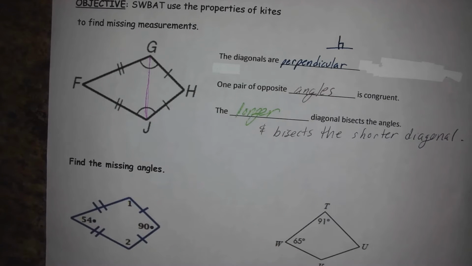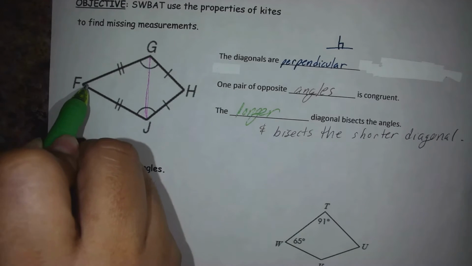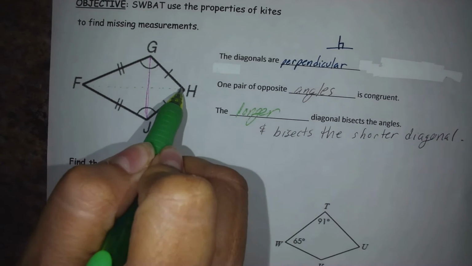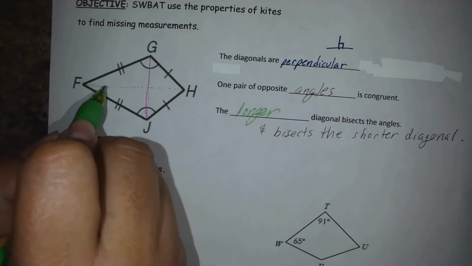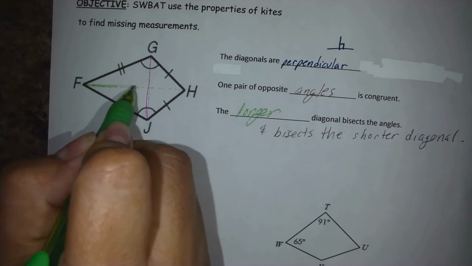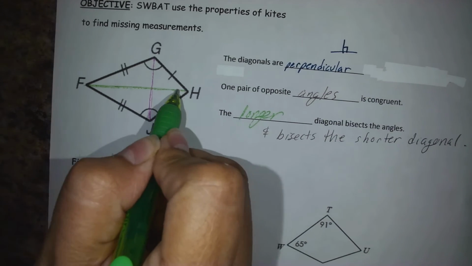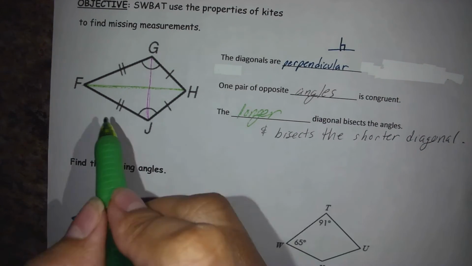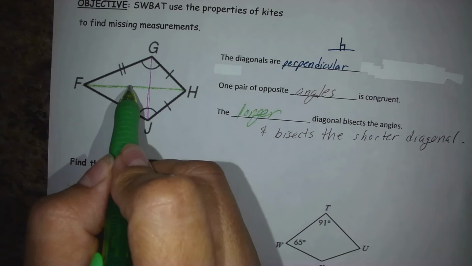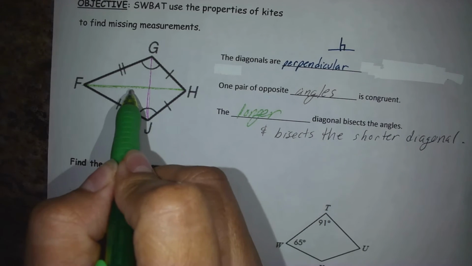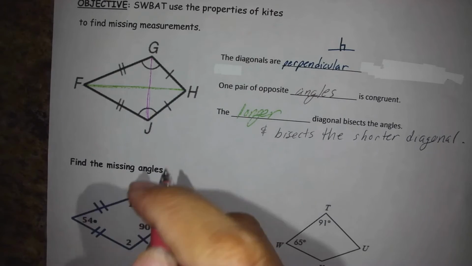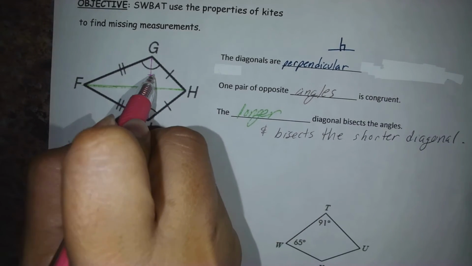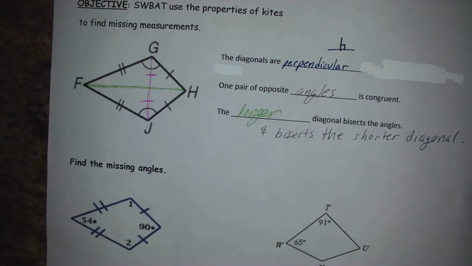We have our longer diagonal going from F all the way to H. And I do that lightly so that way I can fix it if I need to. So then I have F to H. And notice right here, obviously one side is longer than the other one. So this is not the one that's bisected. The one that's being bisected is the shorter one. So G and J has been bisected.